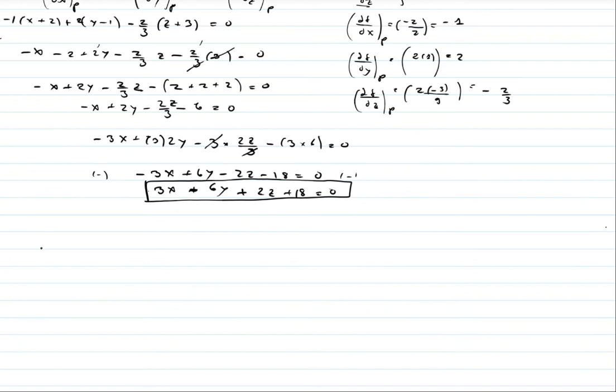And now what you're going to find is the equation of the normal line. To find the equation of the normal line, we have an equation in which x minus the coordinate of x divided by the partial derivative with respect to x is equal to y minus y1 divided by the partial derivative with respect to y, which is also equal to z minus the coordinate of z divided by del f by del z.